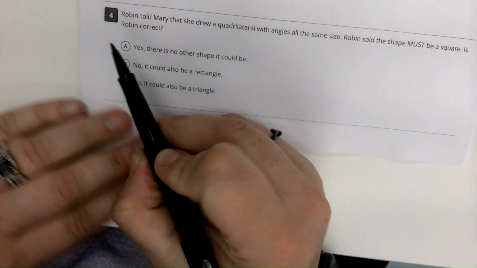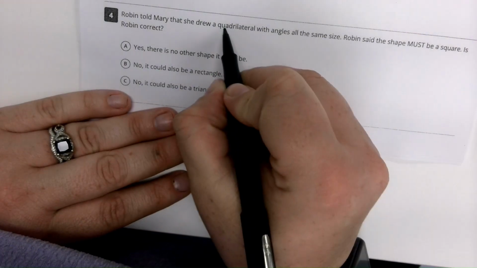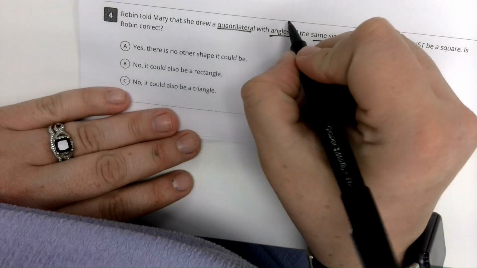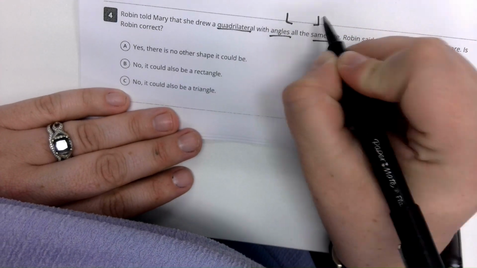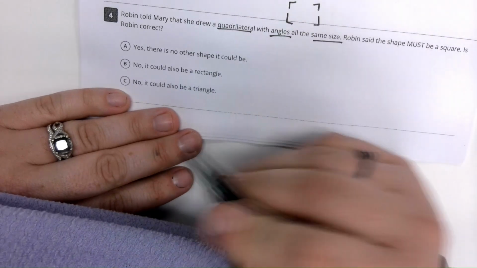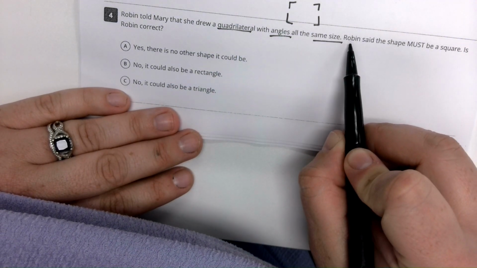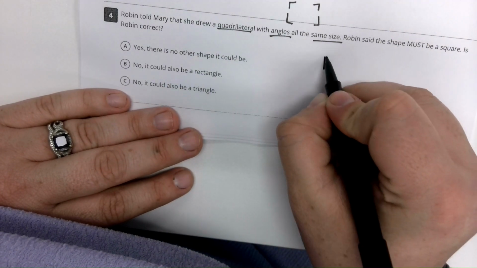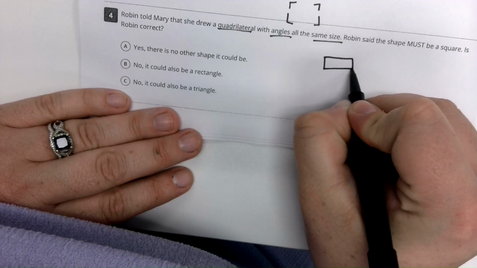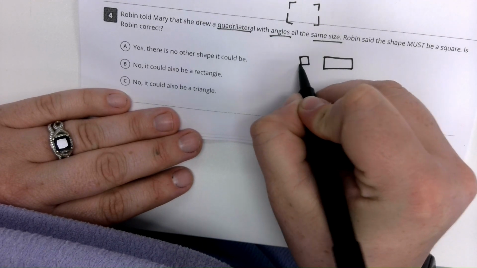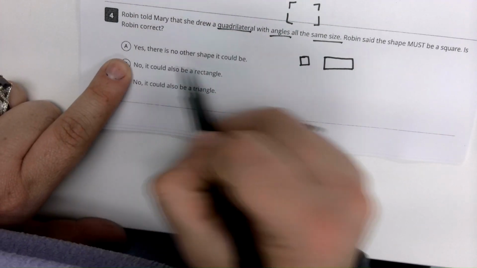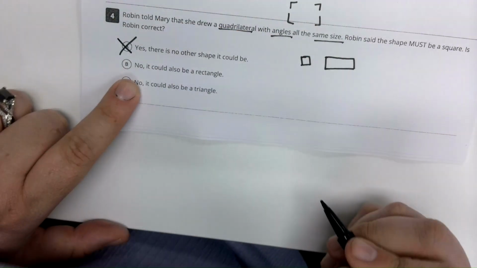Okay. Robin told Mary that she drew a quadrilateral with angles all the same size. Okay, the only way you can have angles where all are the same size means they are going to have to be right angles. Robin said the shape must be a square. Is Robin correct? Well, if a quadrilateral has 4 right angles, it could be a square, but it could also be a rectangle. So we're going to say that no. The answer is not yes.